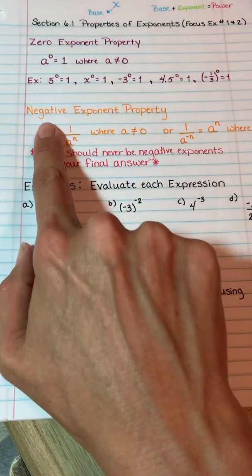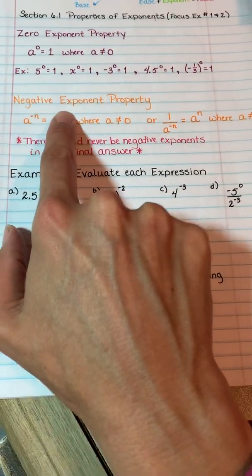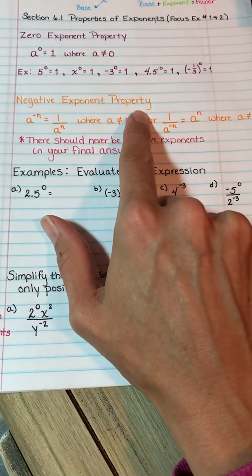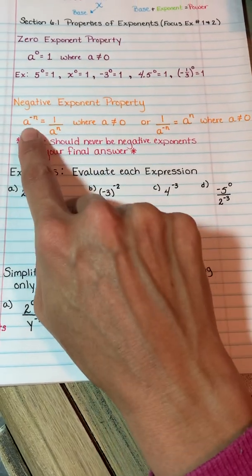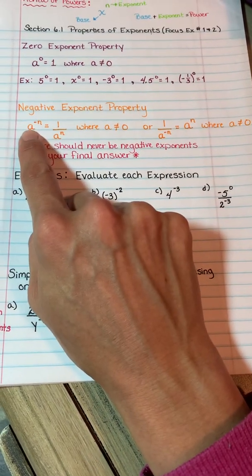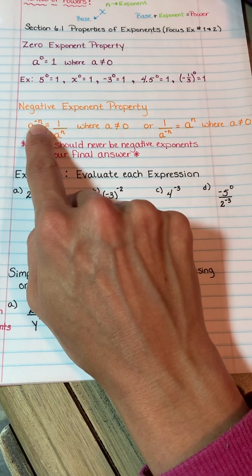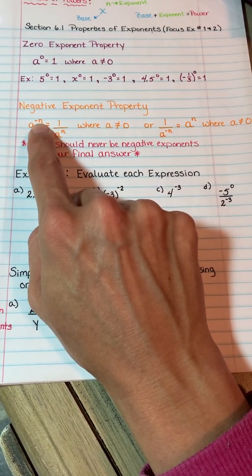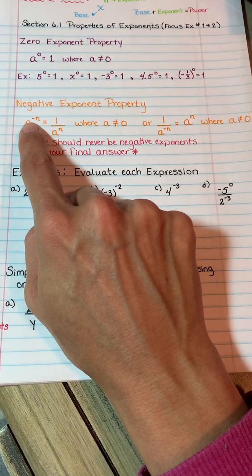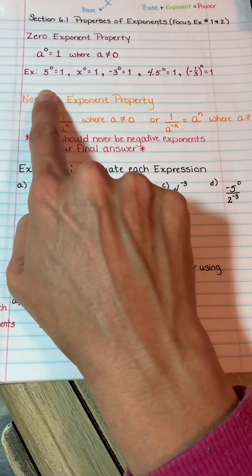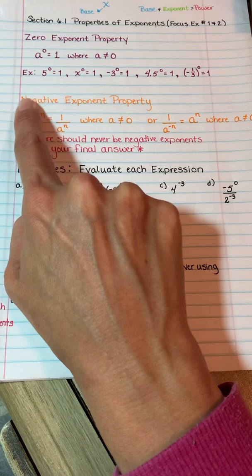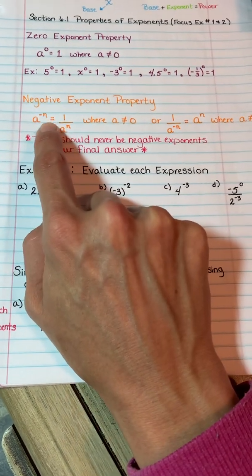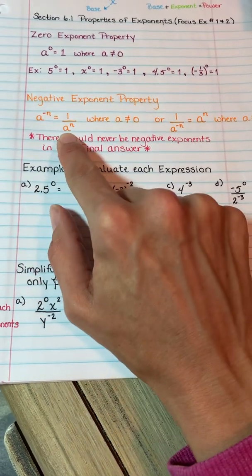We're also going to take a look at the negative exponent property in this section. So here I have a base that is being raised to a negative exponent. And in order to get rid of that negative exponent, I need to take this out of the numerator or the top, and I need to move it to the bottom of my fraction.